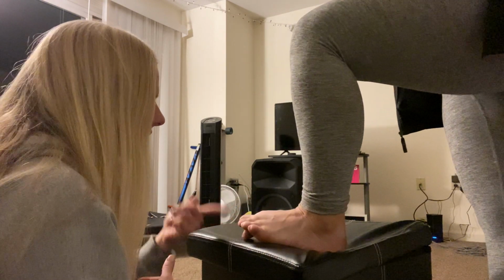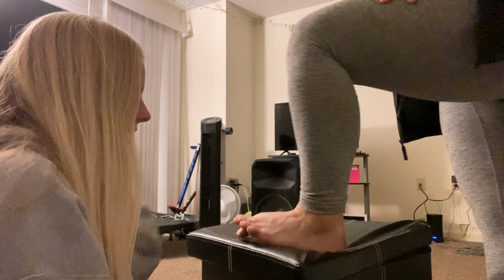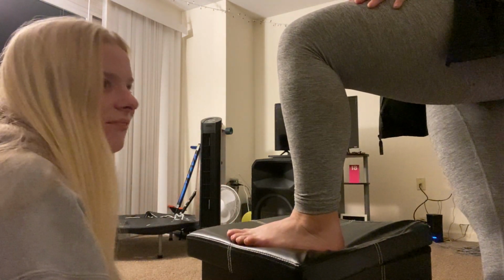Yes, distal phalanx of the great toe, and it's going to flex the great toe. And that's it.